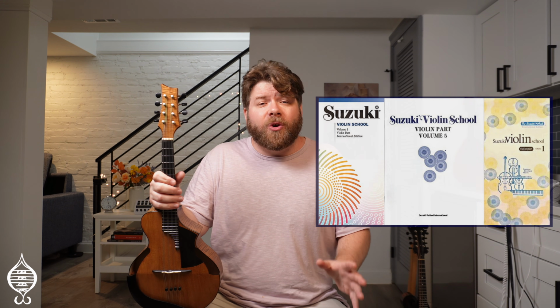Nowadays it's sort of the first piece of classical music that young violinists on the Suzuki path will end up playing. It's a fantastic intro to classical music. Stick around, I got dots, I got tabs, we're gonna have a good time.